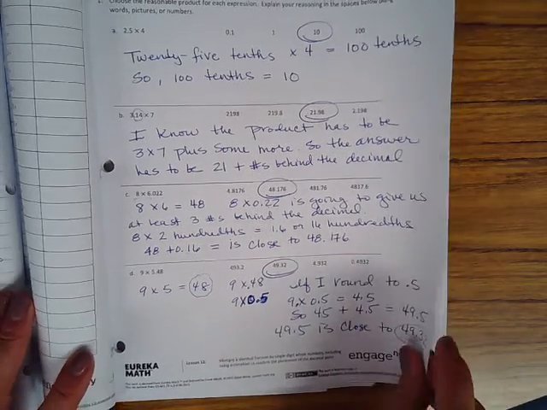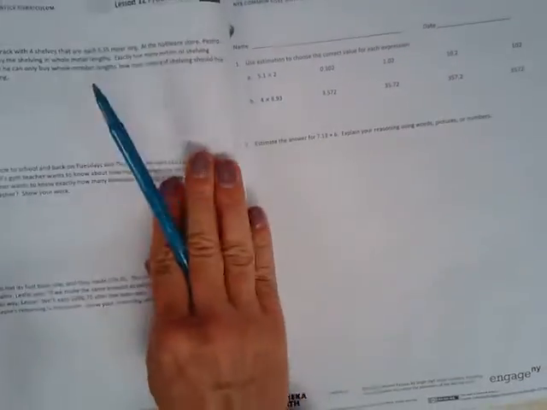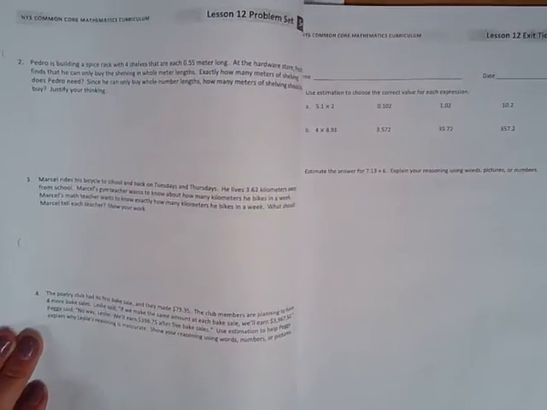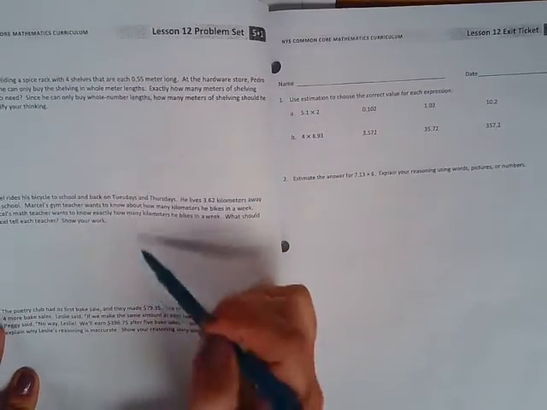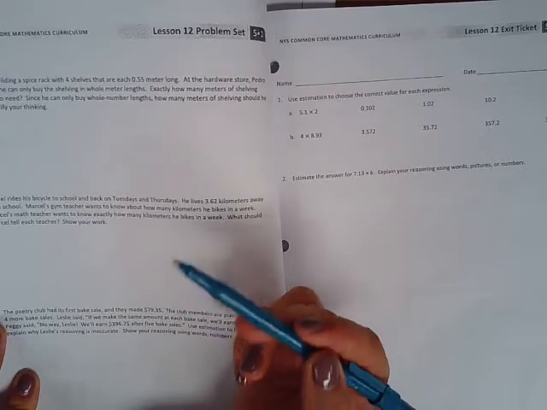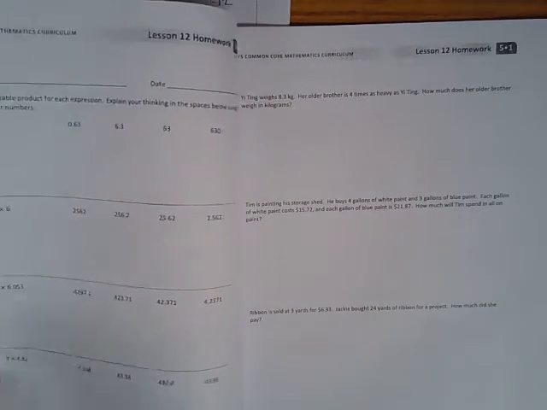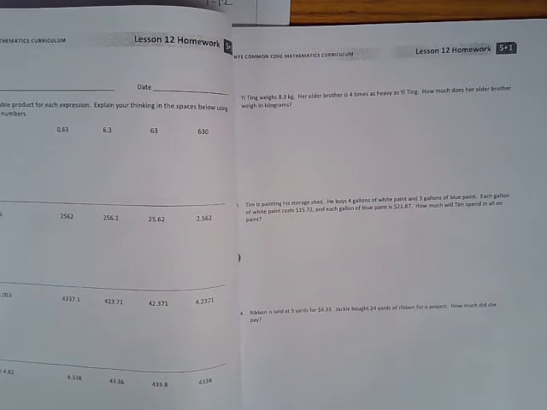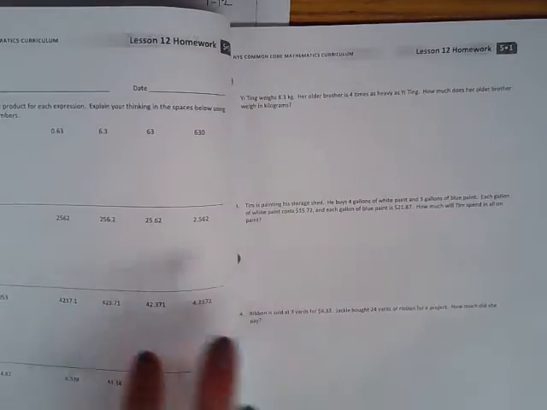All right. Next, on the problem set, we have 3 word problems. On the 3 word problems, you are going to work independently and then we're going to go over them. When you leave, tonight's homework is 187, 188. Those are your 2 pages.